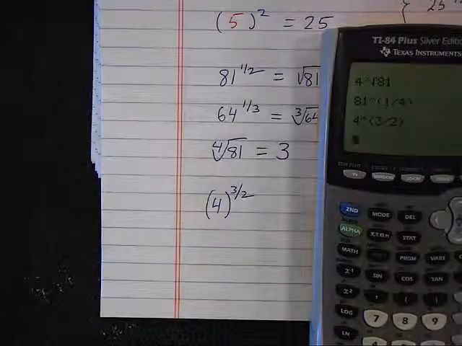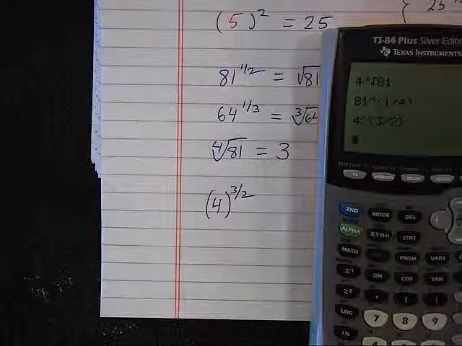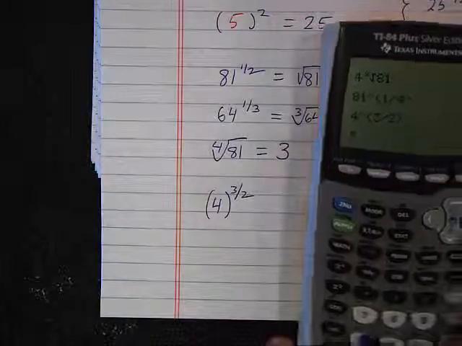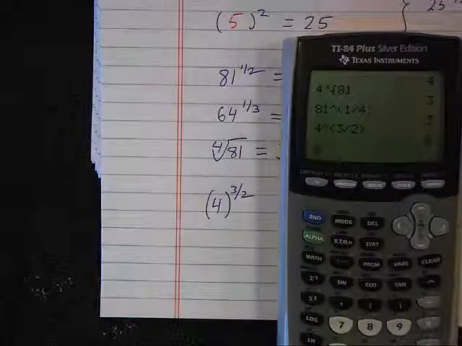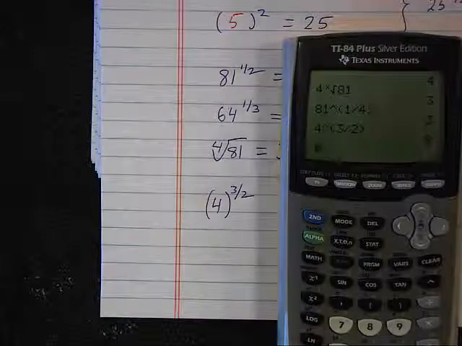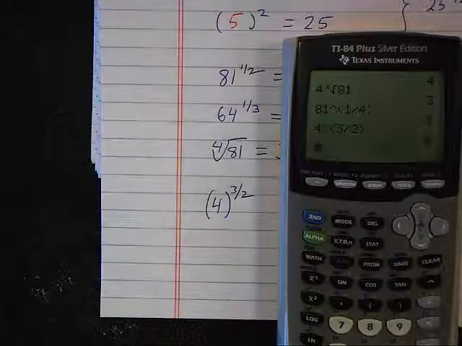Calculator tells me 4 to the 3/2 happens to be the number 8. There it is. Number 8. How did my calculator arrive at that answer, though?